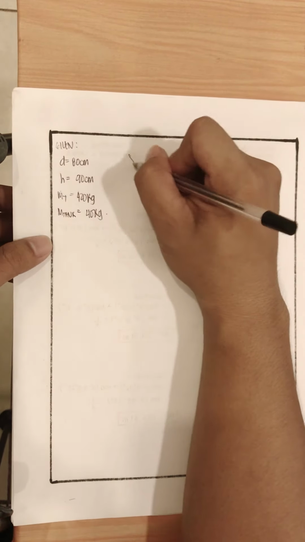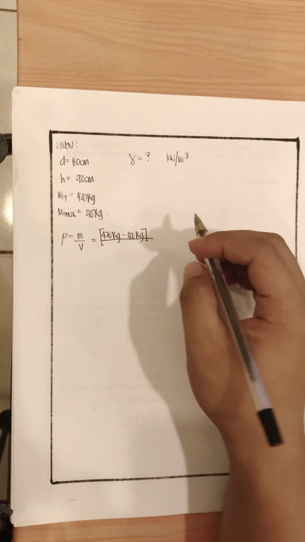So let's determine. The formula: since we have mass, then we can determine the volume. So the formula is rho equivalent to mass divided by volume. Right? Then next, we don't have any given data for the mass of the liquid. However, we can determine the mass of the liquid by getting the difference of the mass total minus the mass of the tank. So 420 kilograms minus 40 kilograms, so that is the mass of the liquid, divided by the volume.